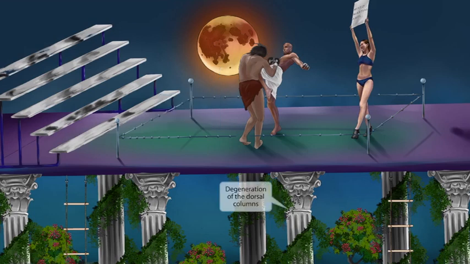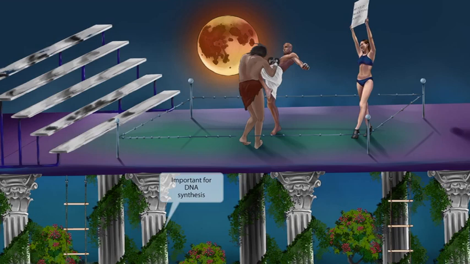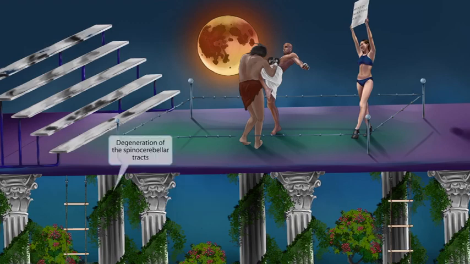Also notice that the stage is upheld by these prominent pillars or columns. The columns here should help remind you that a B12 deficiency results in degeneration of the dorsal columns. So column for dorsal column. The columns are encircled by these spiny-looking bushes that wrap around the columns in a helical shape. This helical shape looks kind of like a DNA helix and should help remind you that vitamin B12 is important for DNA synthesis. The spines on these plants represent the spinocerebellar tracts. The spines here should help remind you that a B12 deficiency results in degeneration of the spinocerebellar tracts.